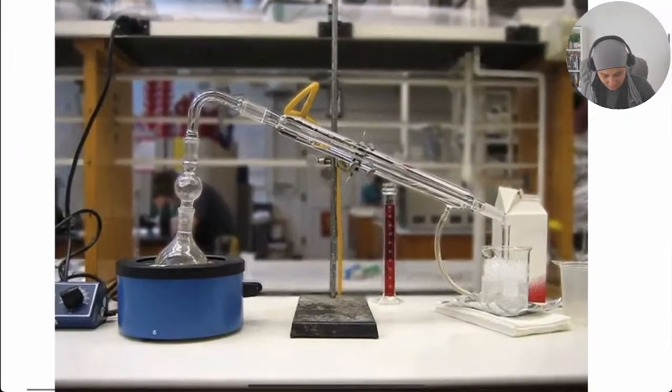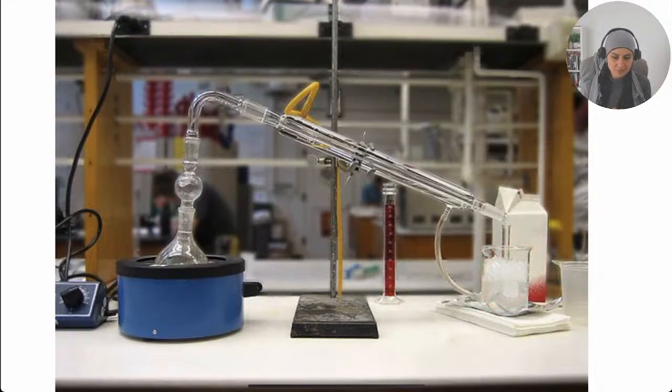This is how it looks in the lab. Probably you've done this experiment. So this is the heater, this is the condenser, this is water in, this is water out, and you collect water. The test tube is in the ice, so that it's condensed easier.